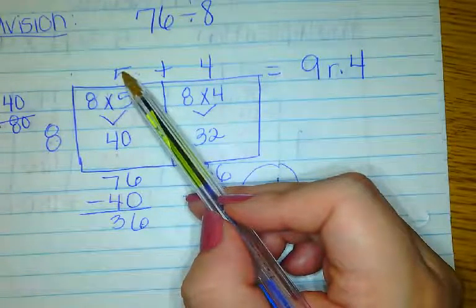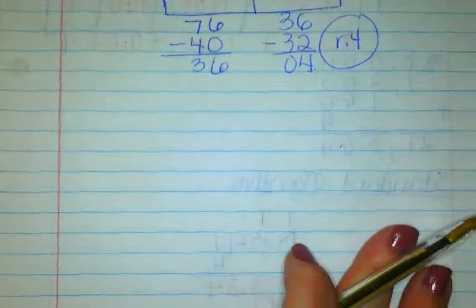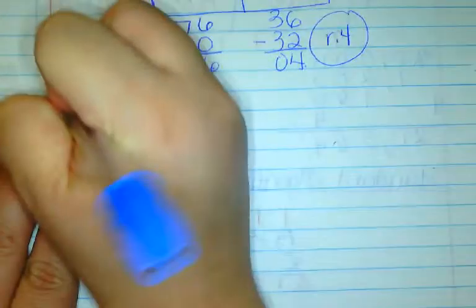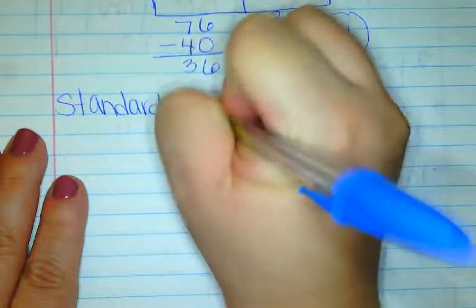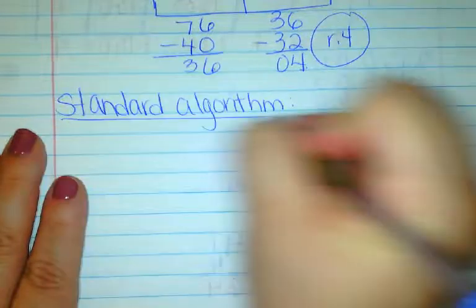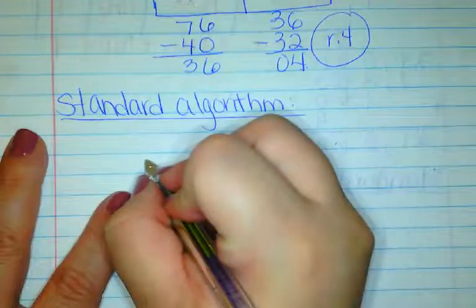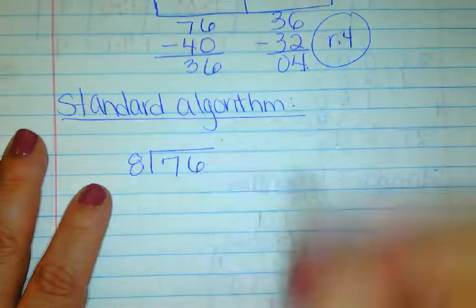Yes? Okay. Let's go ahead and do the standard algorithm. We do our 8 outside and our 76 on the inside.